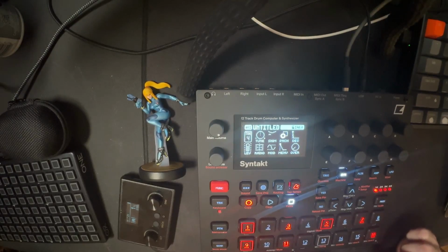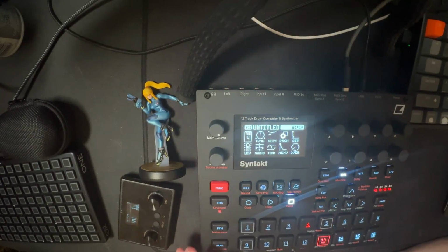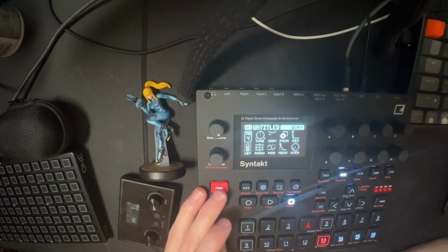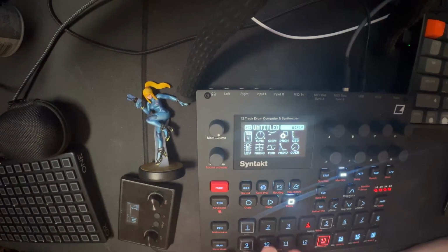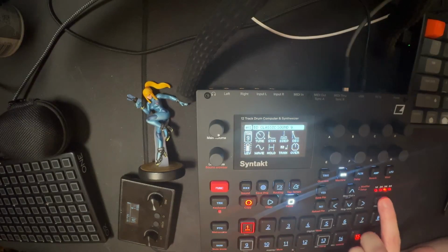And something else that's really interesting is you can copy pages of notes from different tracks and paste them on different tracks. So you might ask, why is this important? Well, if we look at the number one thing that we have on here, which is pretty much the driving factor of this, which is the kick, you'll see that my kick pattern is not very complex.